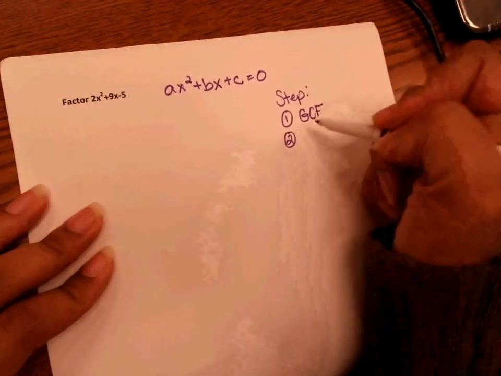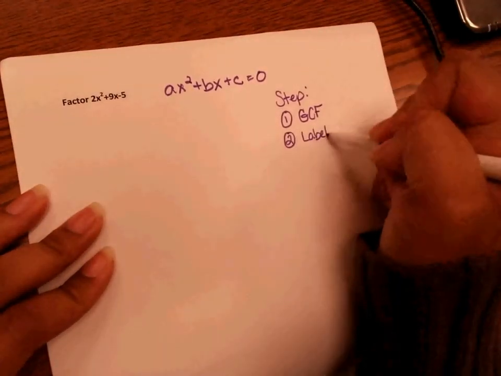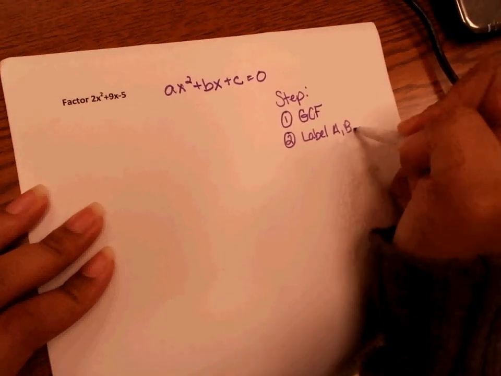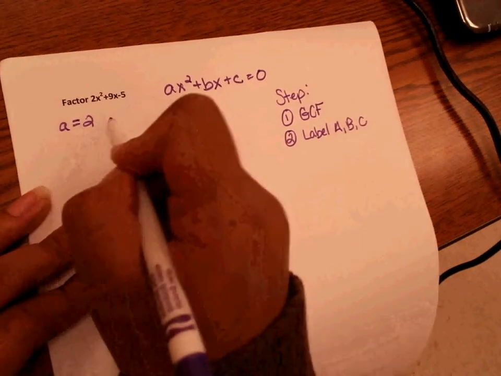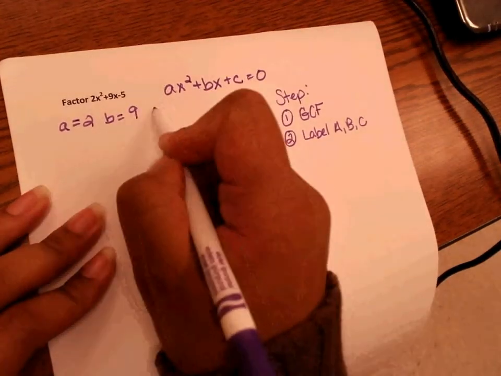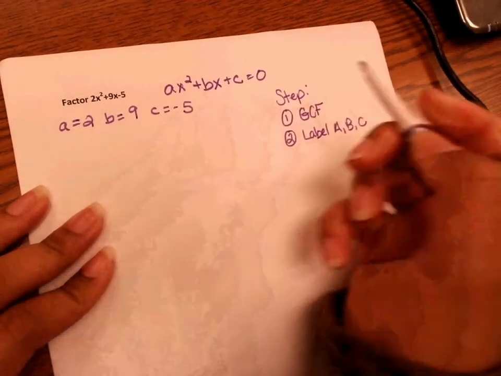Step 2 is I want to label A, B, and C. Okay? So let's label. A is equal to 2. B is equal to 9, and C is equal to negative 5.